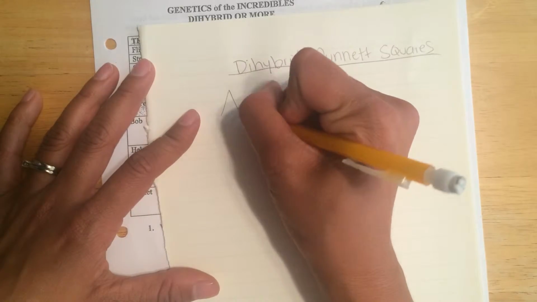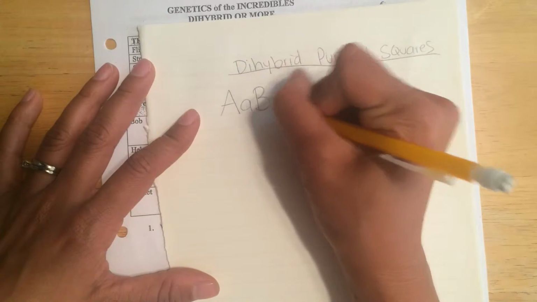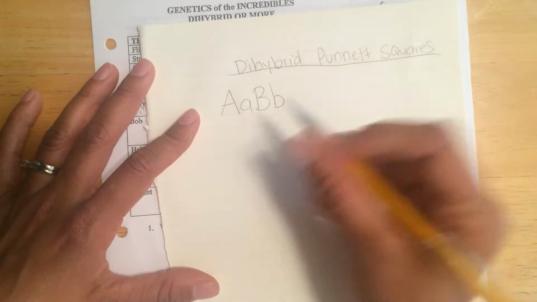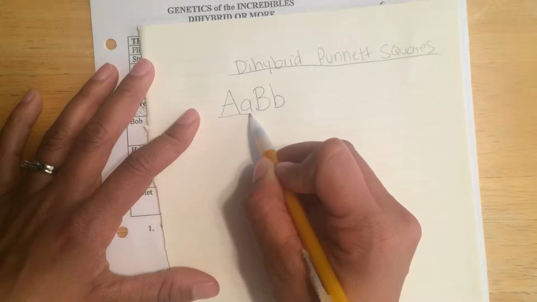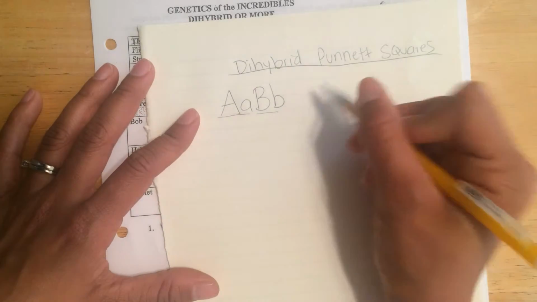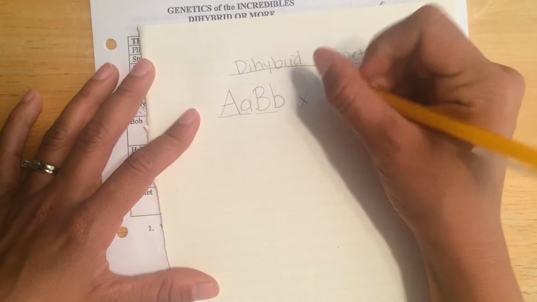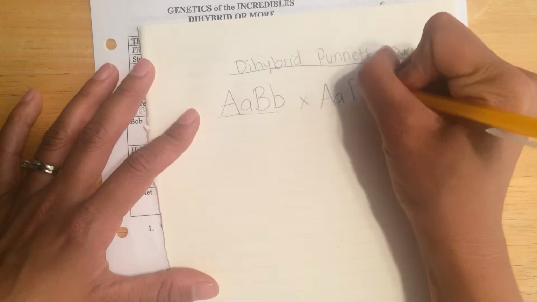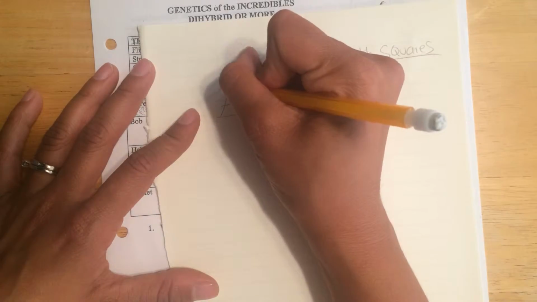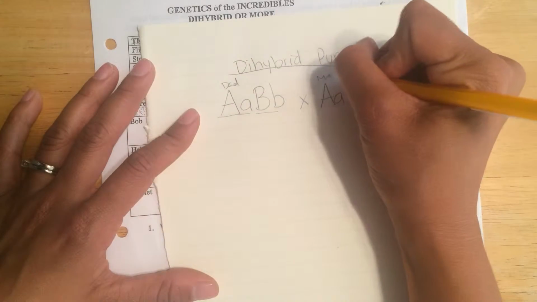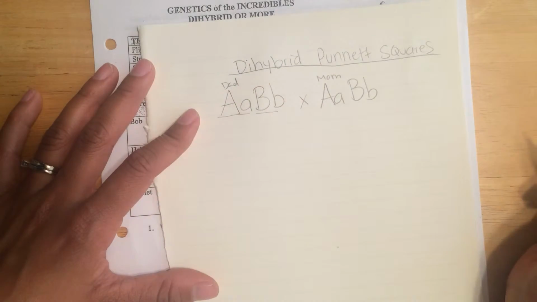So let's say we have two heterozygous traits represented by A and B. So this is heterozygous for A, heterozygous for B, crossed with heterozygous for A, heterozygous for B. And this will be the dad, and this will be the trait of the mom.